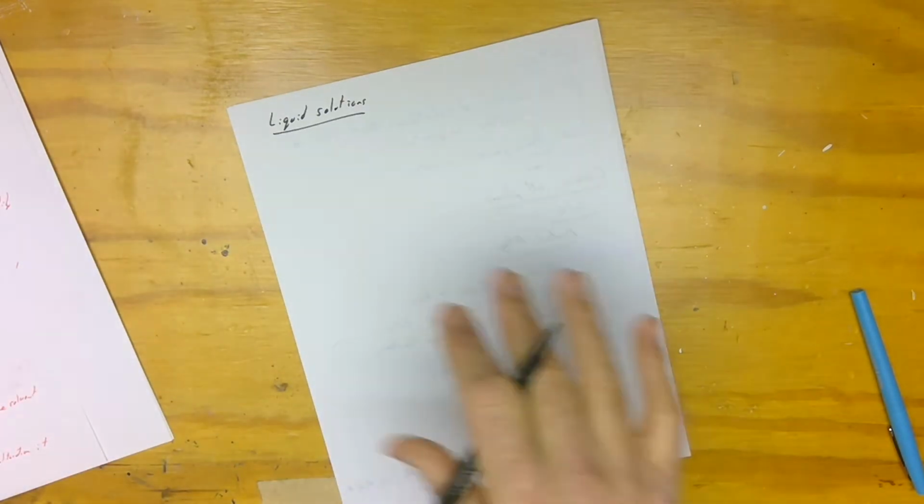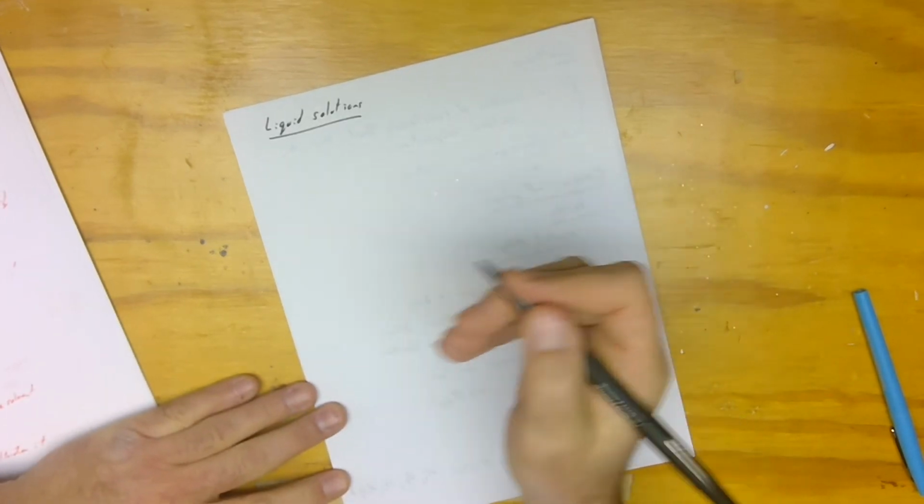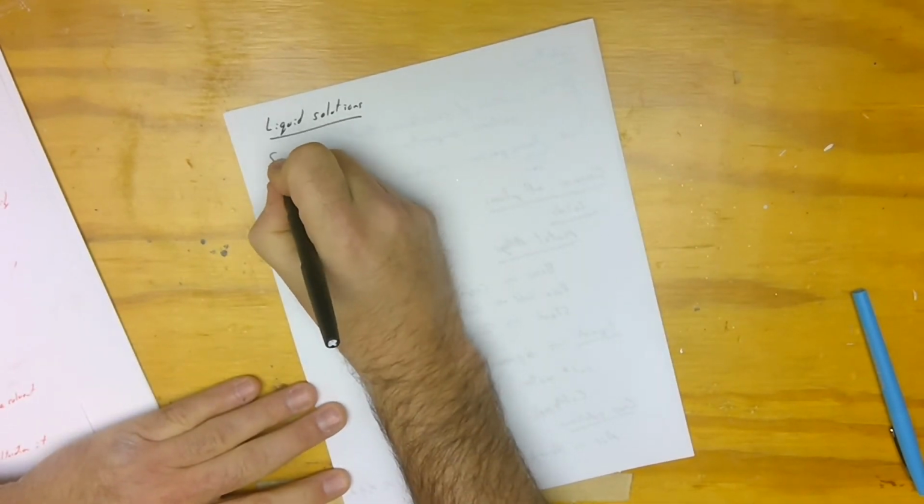We'll talk about the different types of liquid solutions we can have. The first one we're going to talk about is a saturated solution.